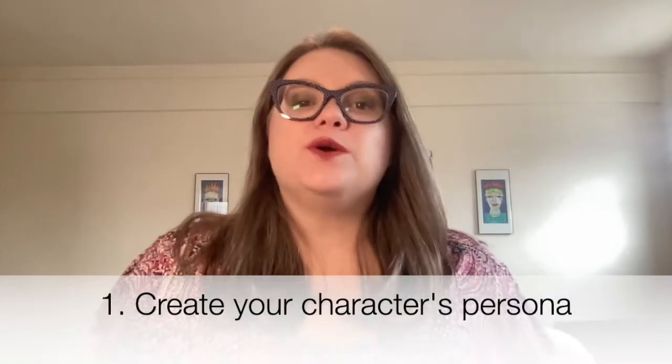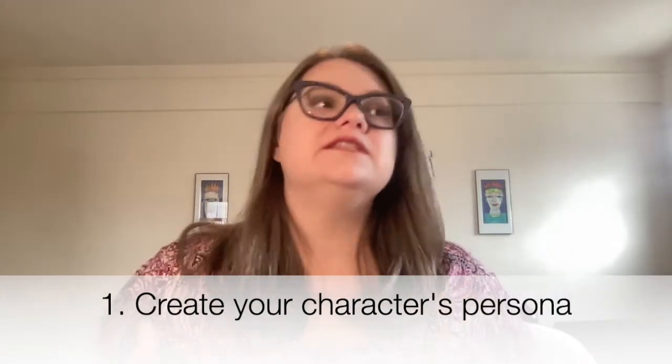First, you need to create your character's persona. This is the character development portion. And like I said, I use tarot cards. I'm actually going to walk you through an example using a real card.